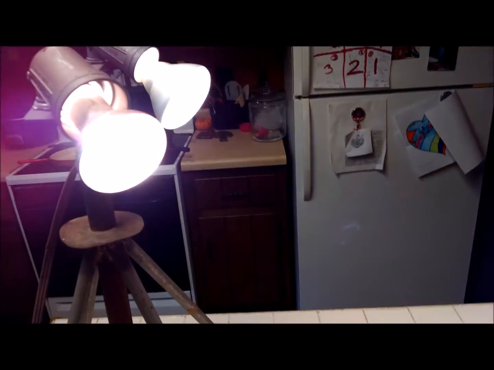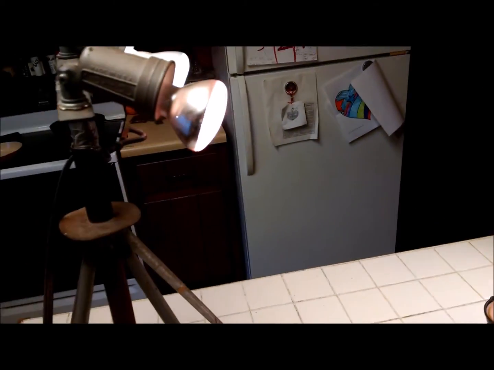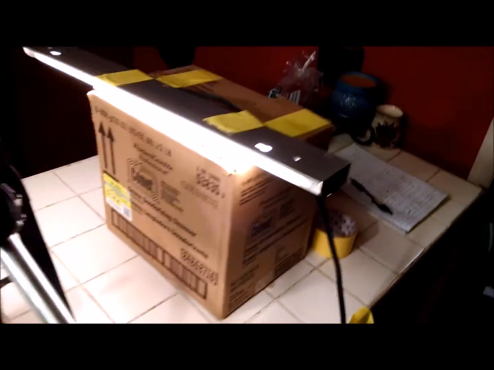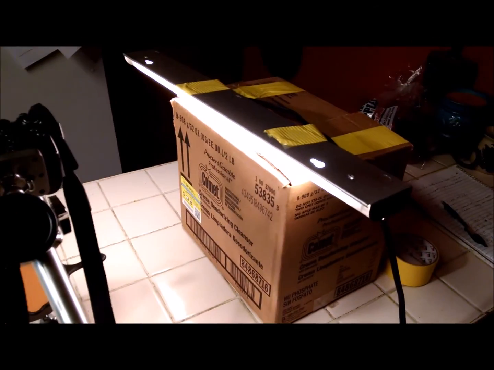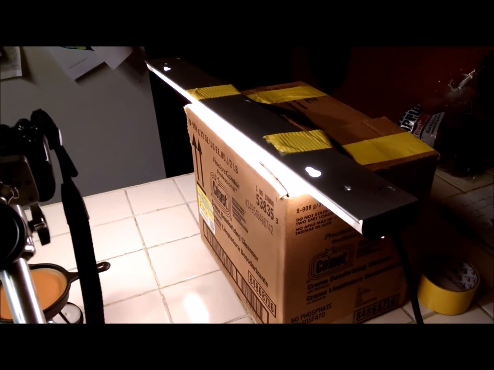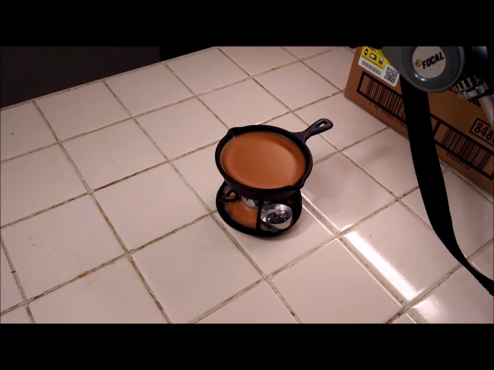Okay, and these are just floodlights. I keep them back a little way so they don't drown out my object with light. I also have my desk lamp here. Once again, not a professional light, but hey, it works. My object is nicely lit, and yeah, that's my setup.